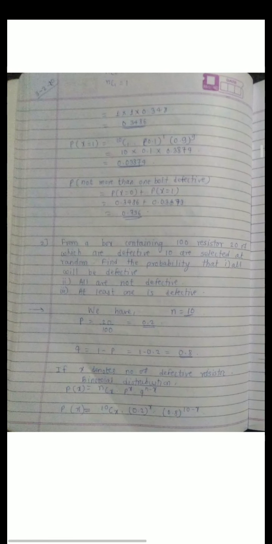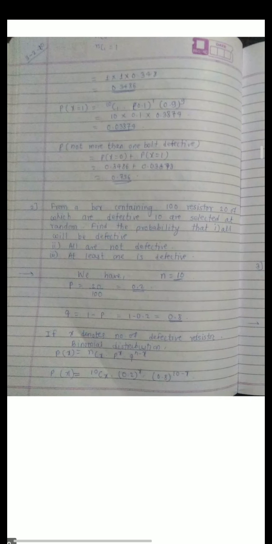Now the second example: from a box containing 100 resistors, 20 of which are defective, 10 are selected at random. Find the probability that all will be defective.